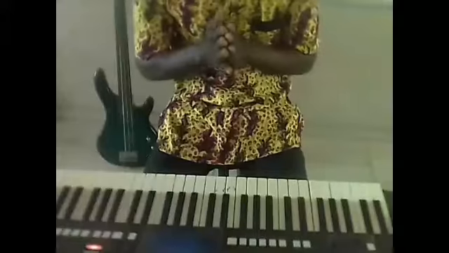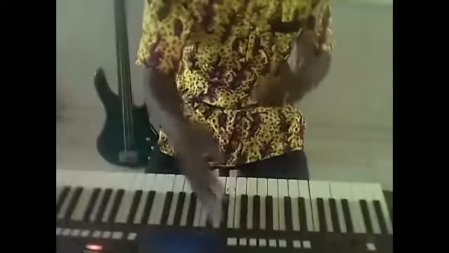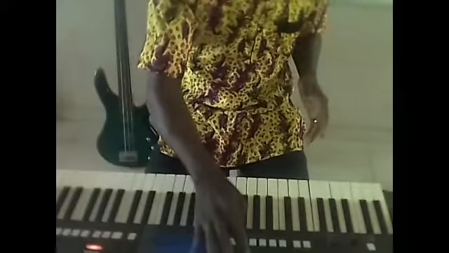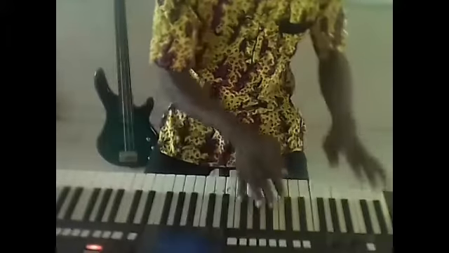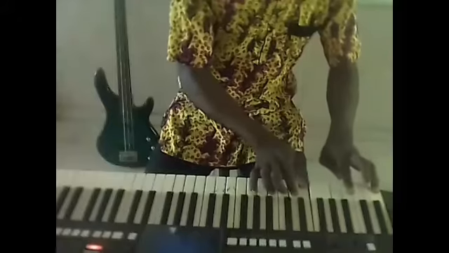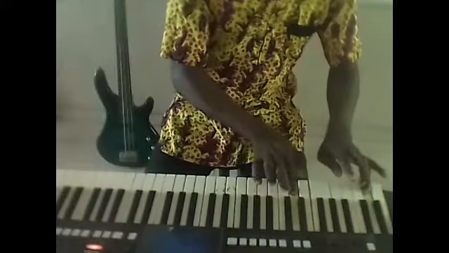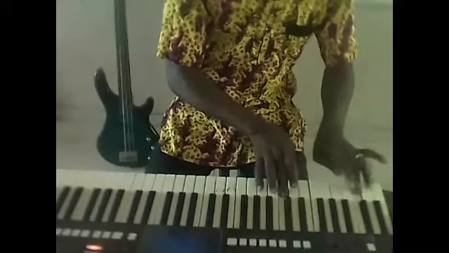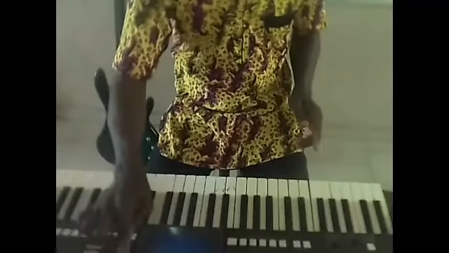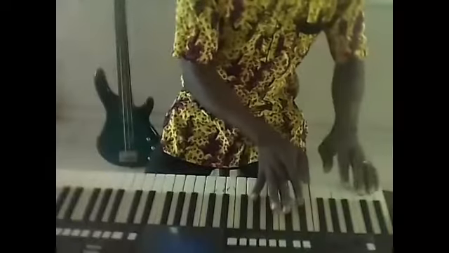Now if you have a keyboard or a piano that has a metronome, or you have a metronome with you, you can easily use your metronome to keep yourself at a beat. Now I'm going to increase the tempo. That's 130 BPM.